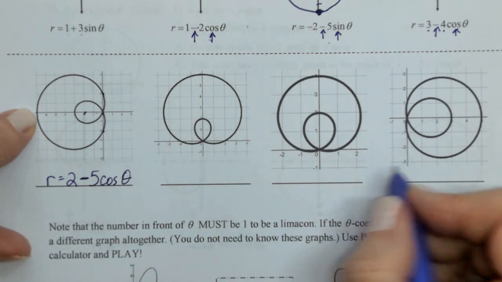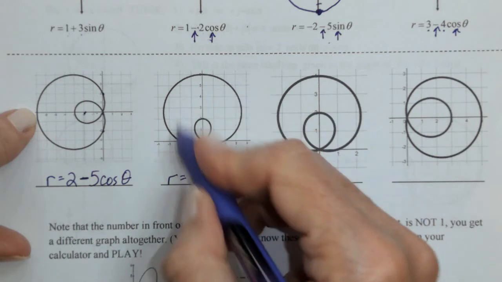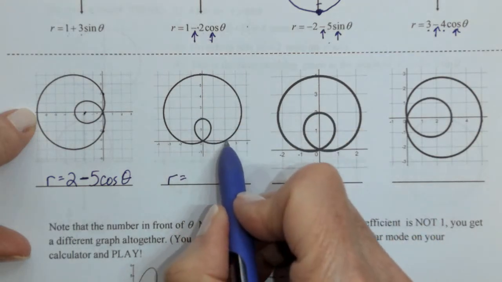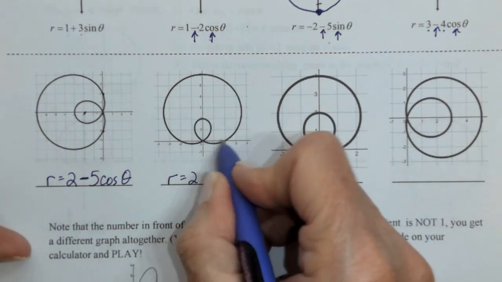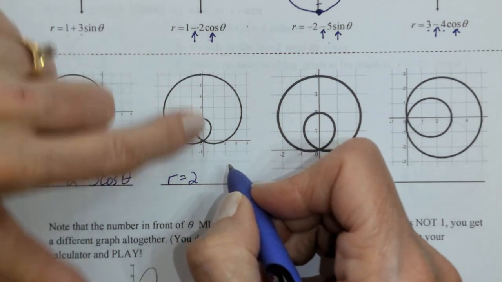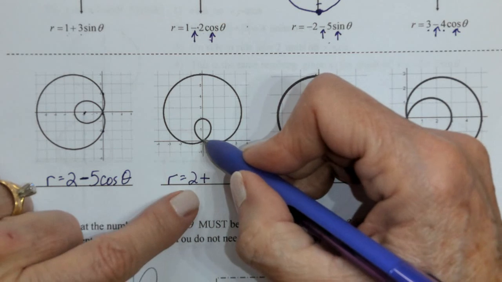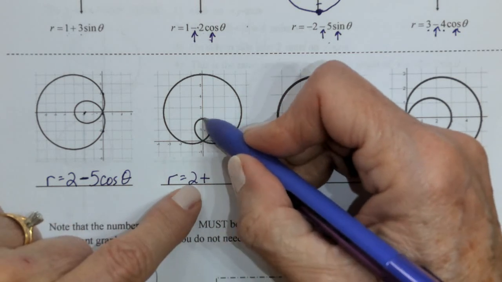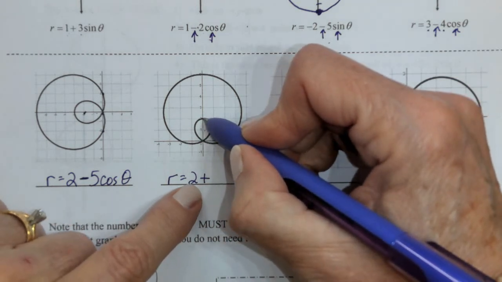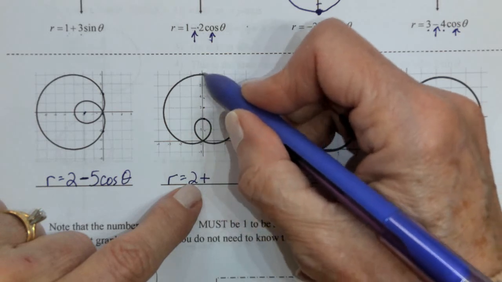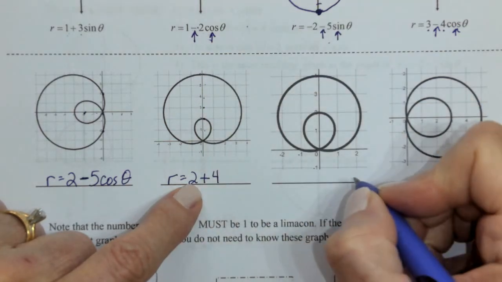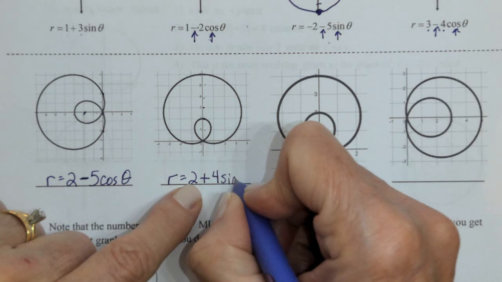Okay? Next up, limacon with a loop. How far side to side? Well, 2 again. Positive y-axis, so I know it's going to be a positive sine. Okay, I go this far, and then what do I need to add to get to the end? 1, 2, 3, 4. I need to add 4 to get to the end. It will be a sine theta.